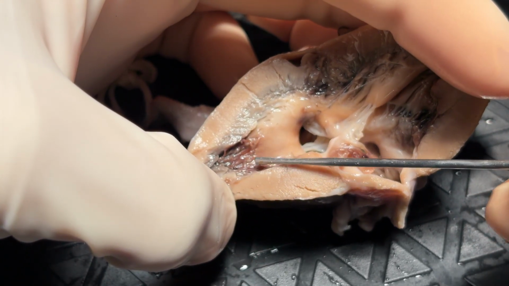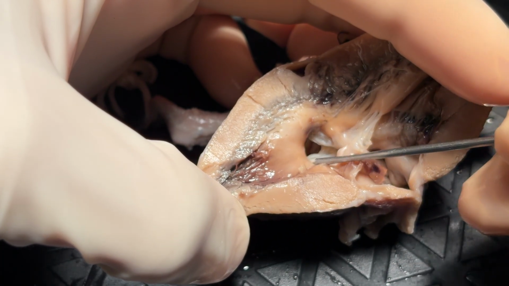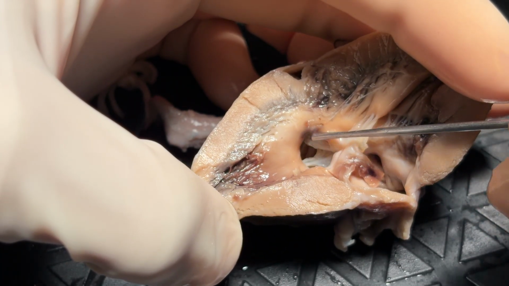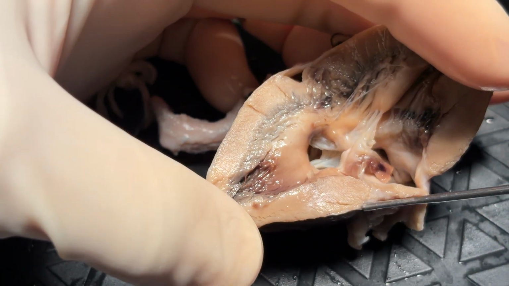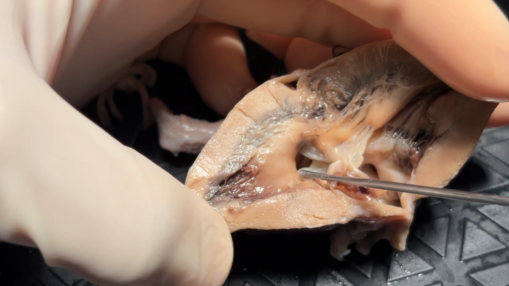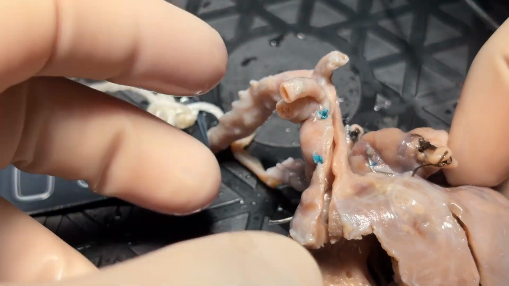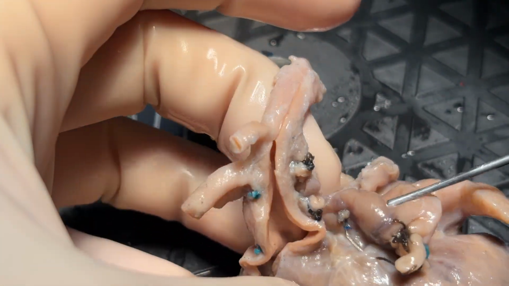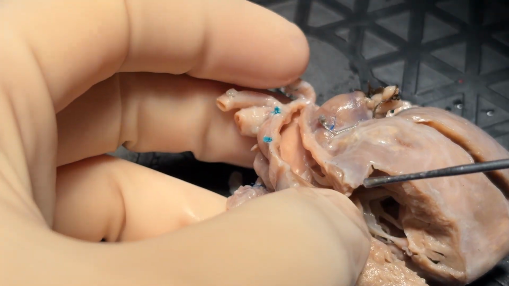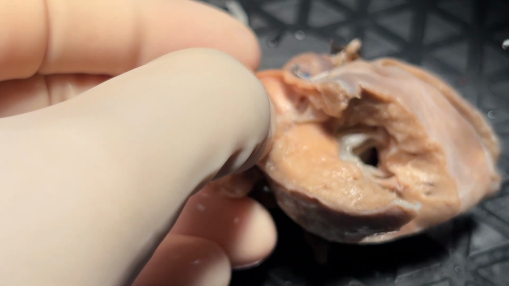Here's the morphologic left ventricle with its fine crisscross trabeculations. And then here's that remote or non-committed interventricular communication from the left. And you can see that there is no other egress from the morphologic left ventricle except for this interventricular communication. So we have a heart that has juxtaposition of the atrial appendages, as well as double outlet right ventricle with a remote or non-committed interventricular communication.